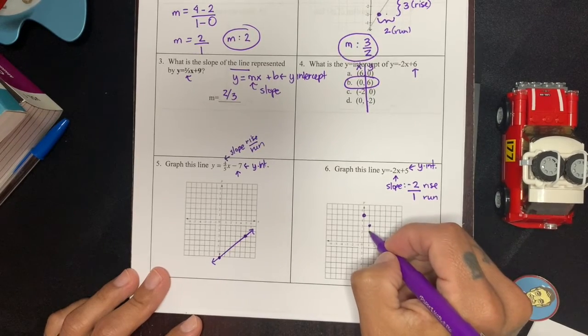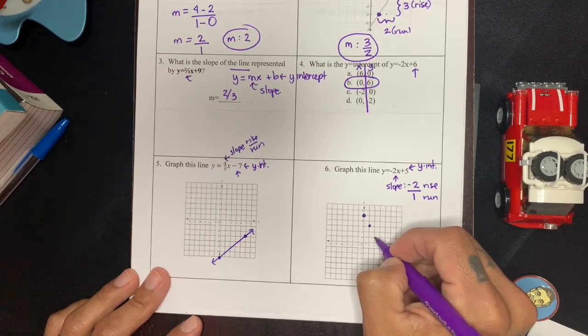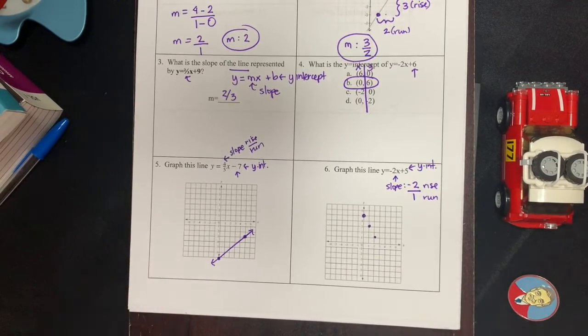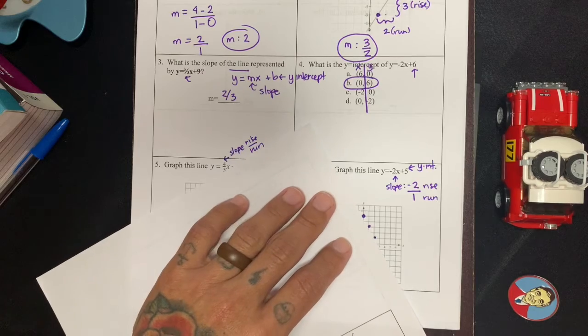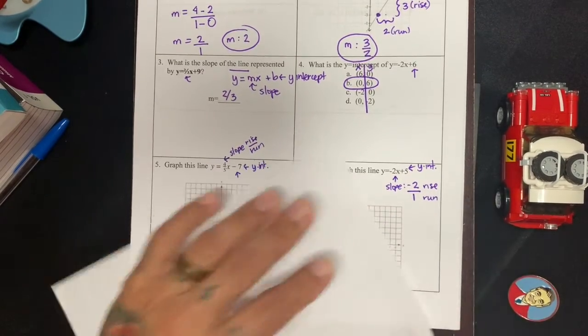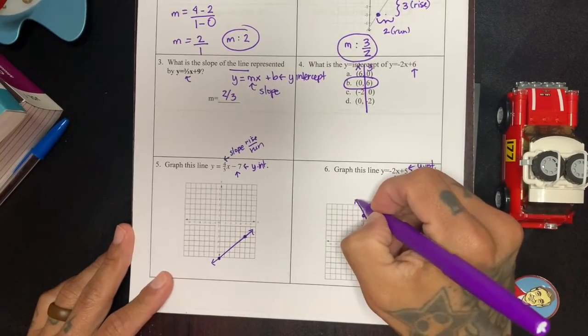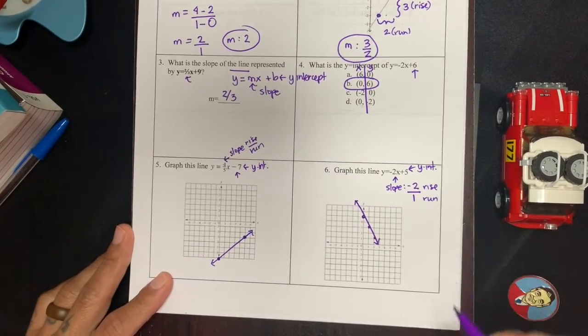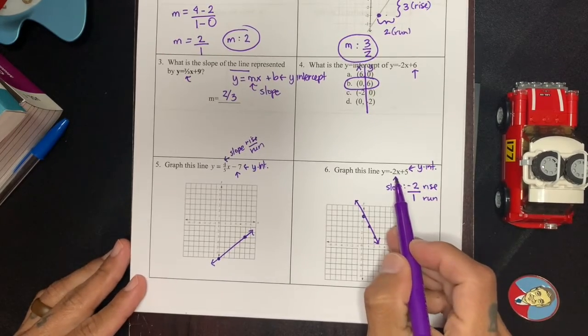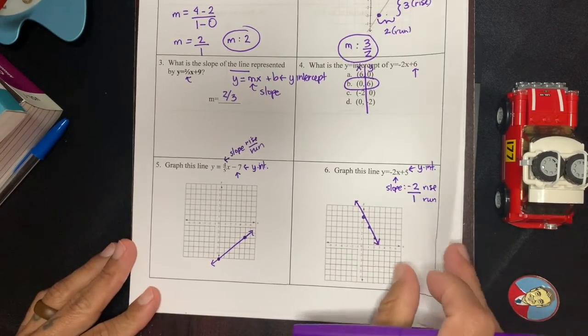Then 1, 2, 1. I can keep on doing that if I'd like to, but I've got my 2 points that I can use. Once again, use something straight like a ruler or a piece of paper or even the edge of a book. Connect those dots. There's my graph of the line y equals -2x plus 5.